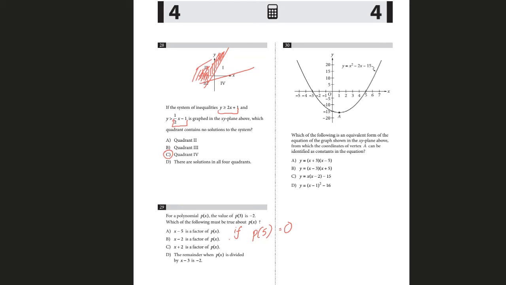Similarly, here x minus 2 is a factor of p(x) if p(2) is equal to 0. x plus 2 is a factor of p(x) if p(minus 2) is equal to 0. So they've not actually given us this information. The information that they've given us is that when we input 3 into this polynomial, the answer that we get is minus 2. So that means minus 2 is the remainder when it is divided by x minus 3.